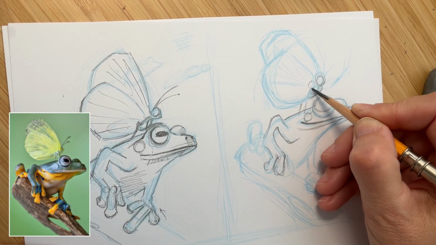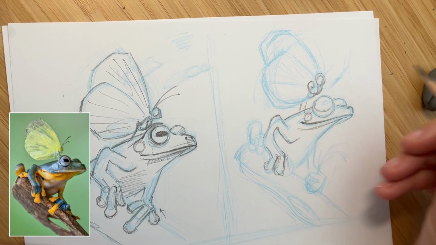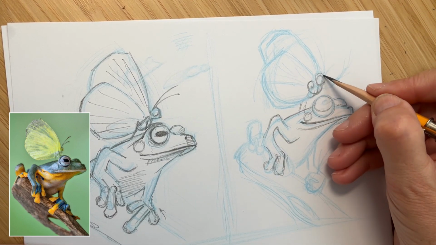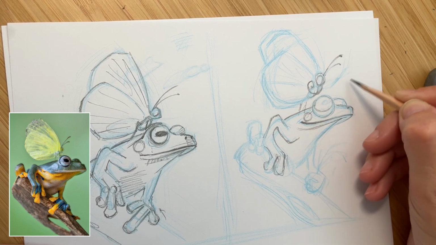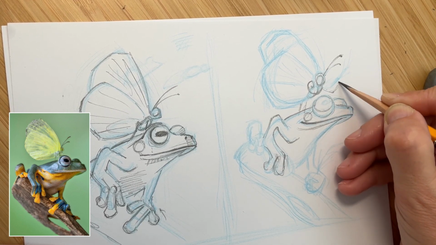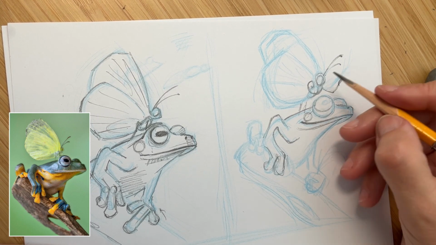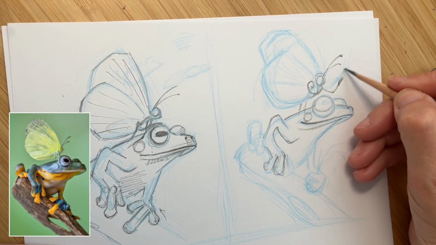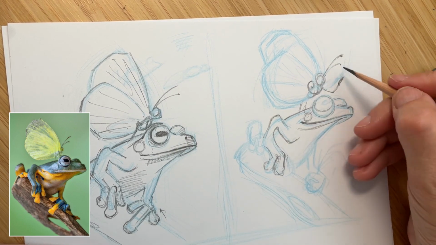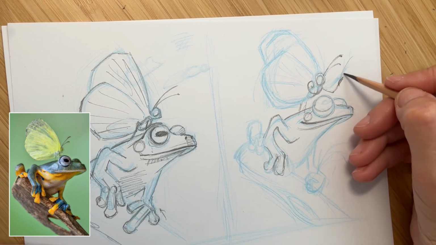Okay, I allowed myself to just do nonsense with this butterfly. A butterfly can't hold anything in its paws, because it's a different structure of hand. It is impossible.